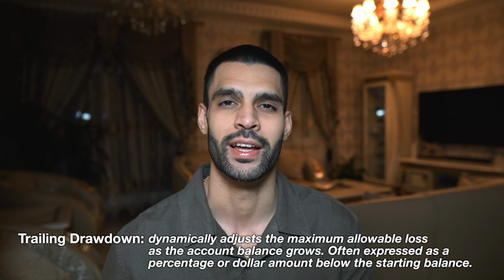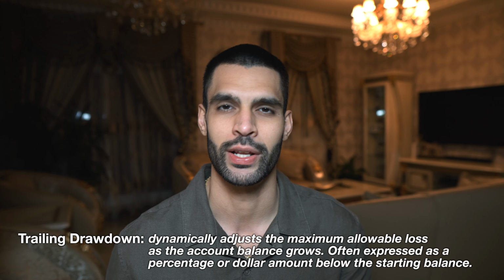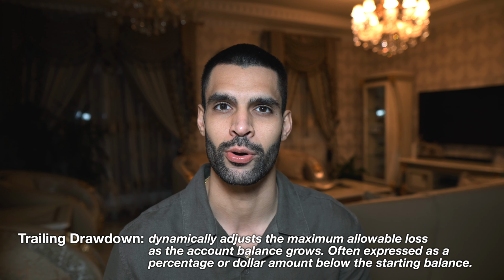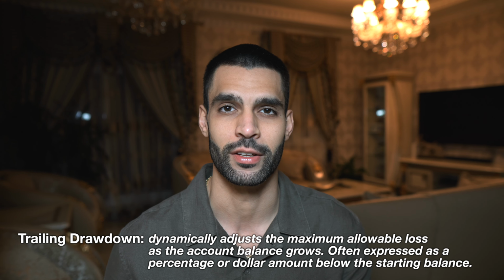The second type of drawdown is called the trailing drawdown, and the only difference between static and trailing drawdown is that trailing grows with your equity. So just like in the first example, let's say you went with a 100k account and then grew it to a 110k account. On a static drawdown, your drawdown would have stayed at 95k. However, on a trailing drawdown, your drawdown moves with your equity. So in this case, it would be 105k instead of 95k.